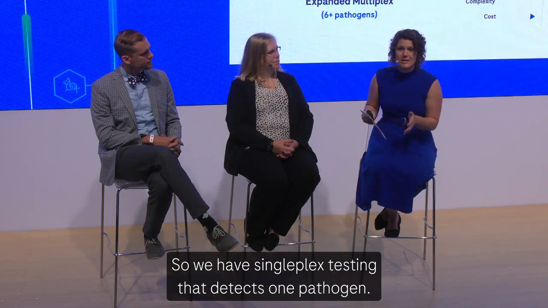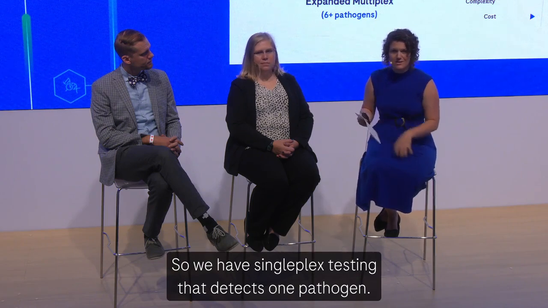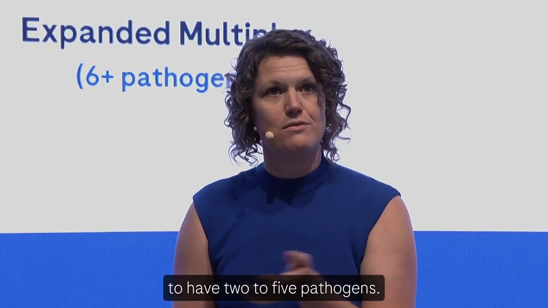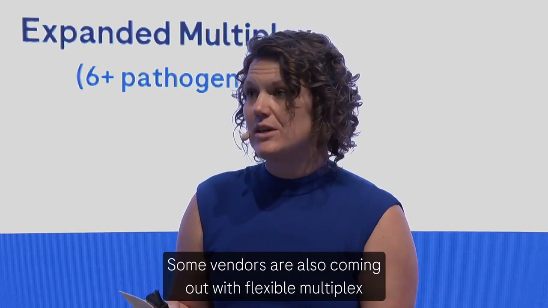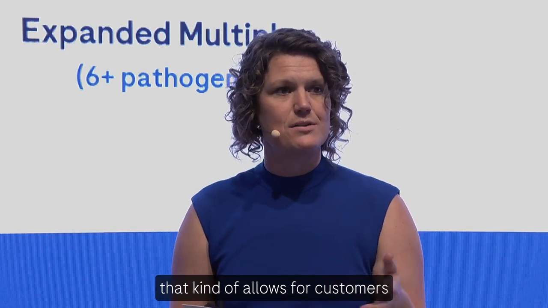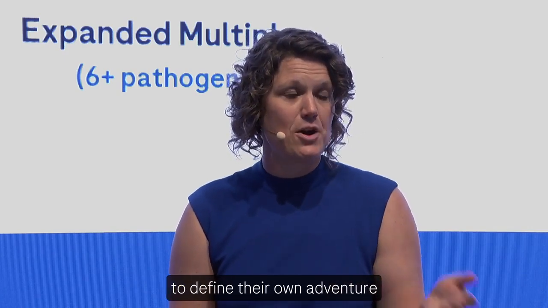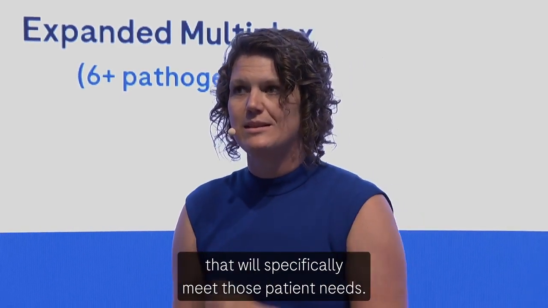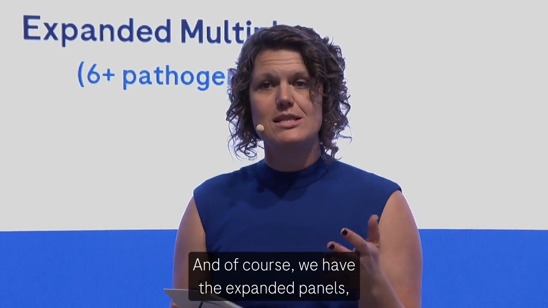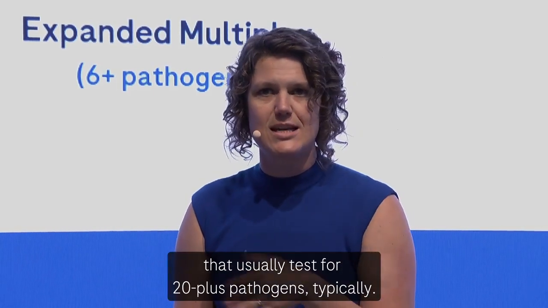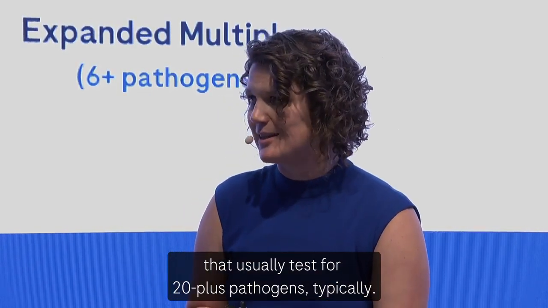So we have singleplex testing that detects one pathogen. We have targeted multiplex that expands a little bit to have 2 to 5 pathogens. Some vendors are also coming out with flexible multiplex that allows customers to define their own adventure and choose whatever panel they want that will specifically meet those patient needs. And of course, we have the expanded panels, often called syndromic, that usually test for 20 plus pathogens.